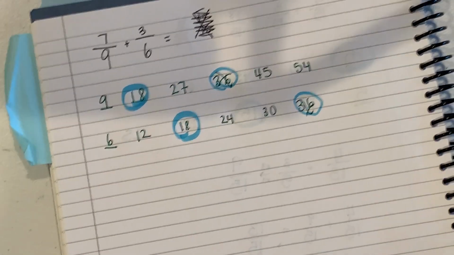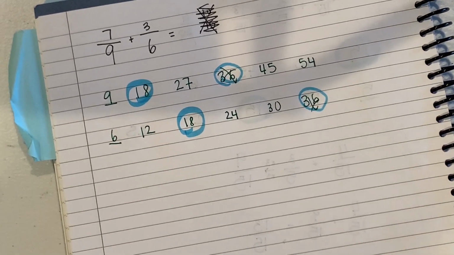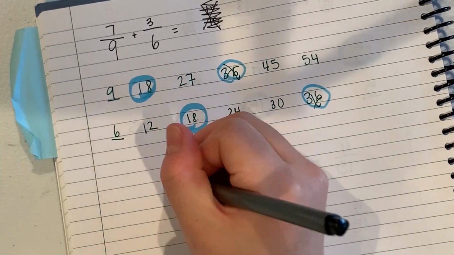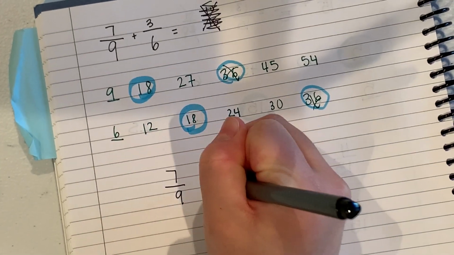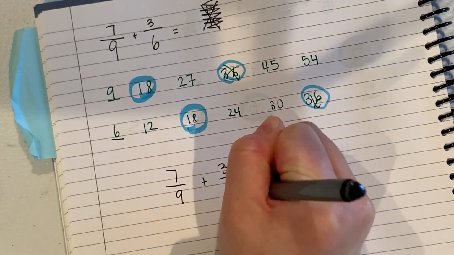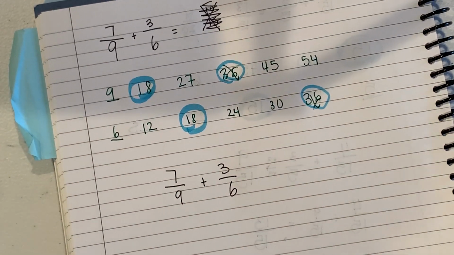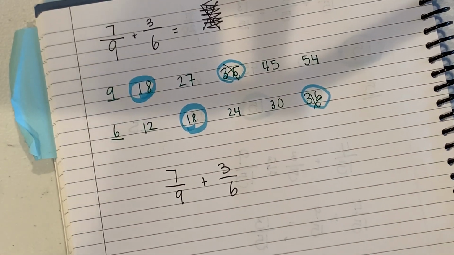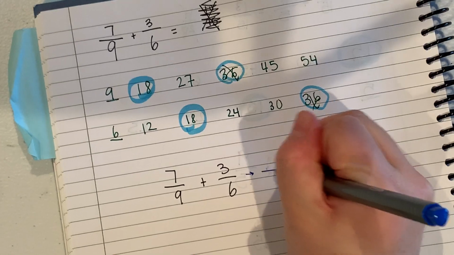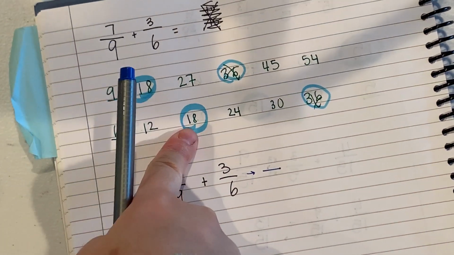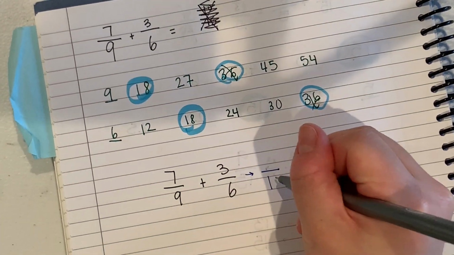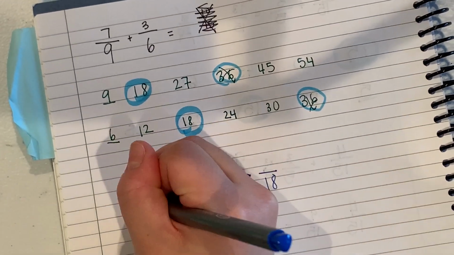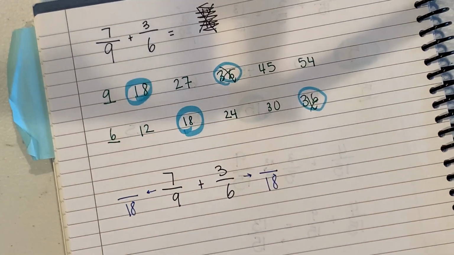So now, just like we did before, I'm going to rewrite my problem in my notebook. And I'm going to write right next to it my new fraction with my common denominator.